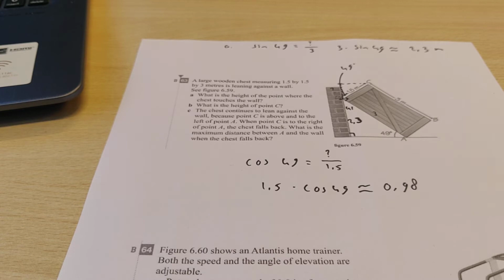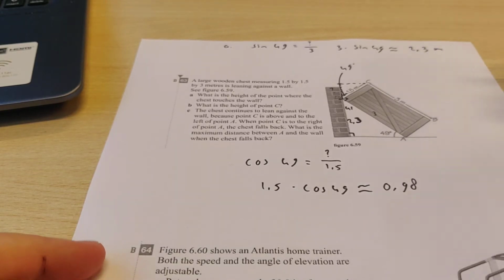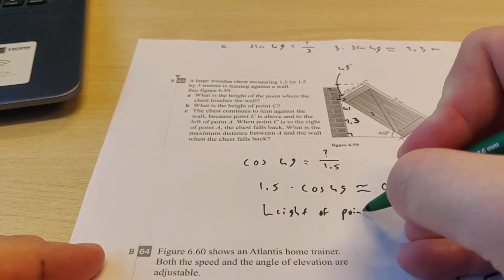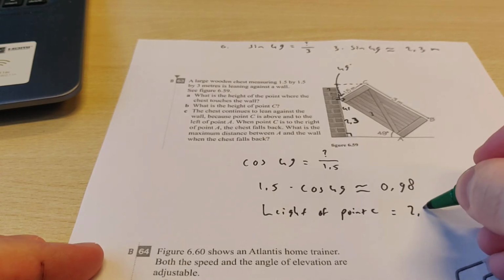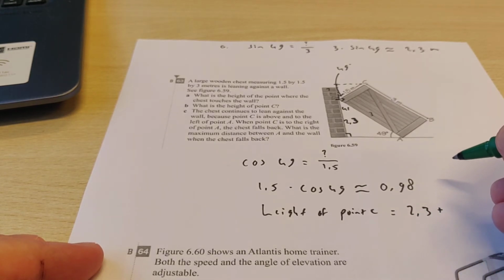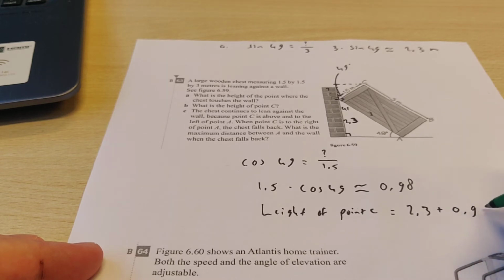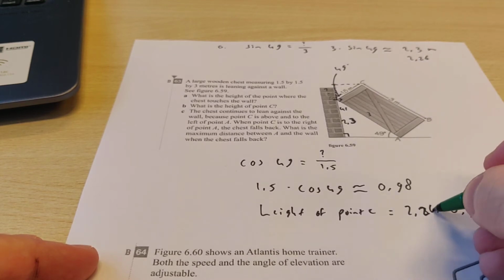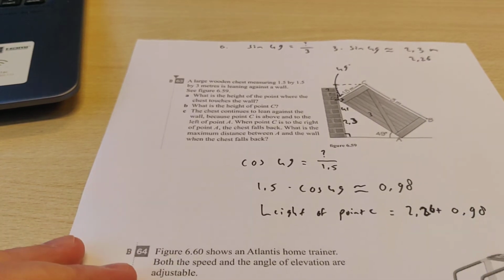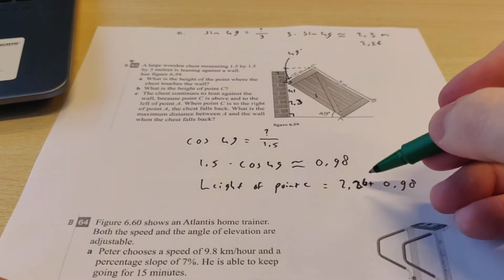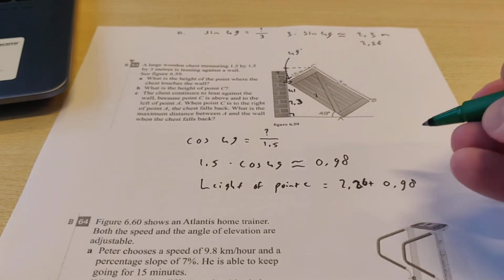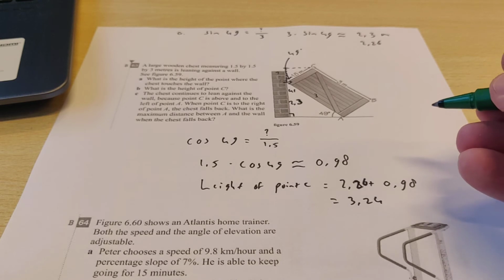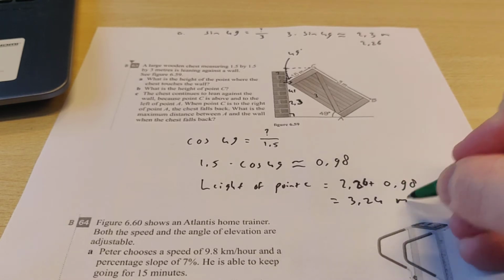And then we're going to add this length to it. So the height of point C is 2.3 plus 0.98. I think when I rounded this off earlier, it was 2.26. I'm going to use that in the answer here, because then it's a bit more exact, because here I rounded off to 1 decimal place, but here I think we're going to use that decimal place. So if you do this, you get 3.24, and we need to round it off. It doesn't say how we have to round off, so we can just say this in our answer.